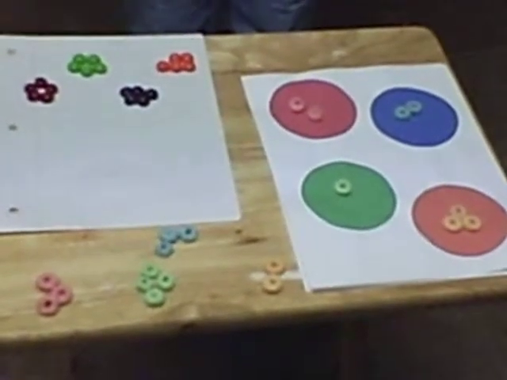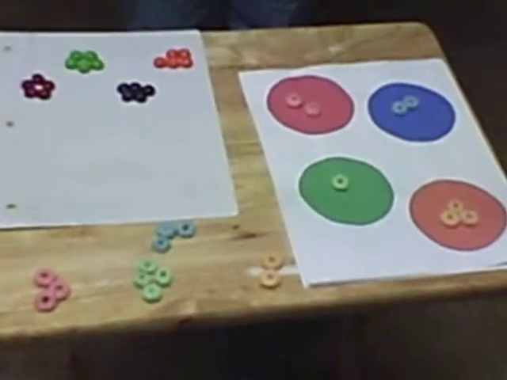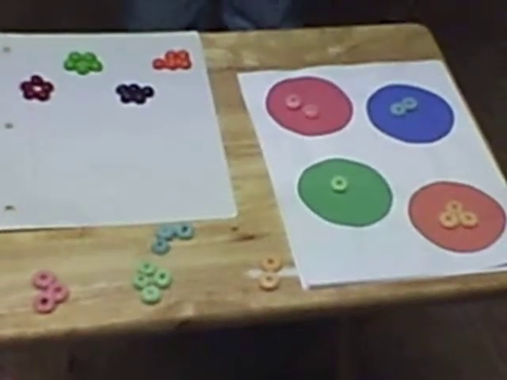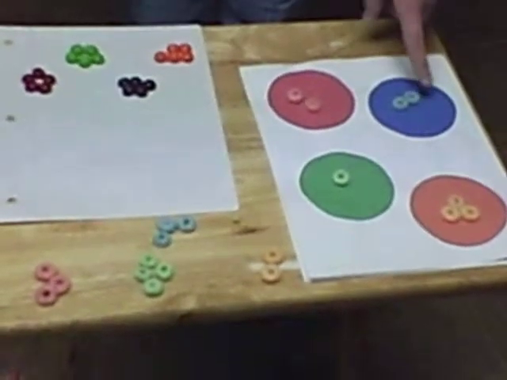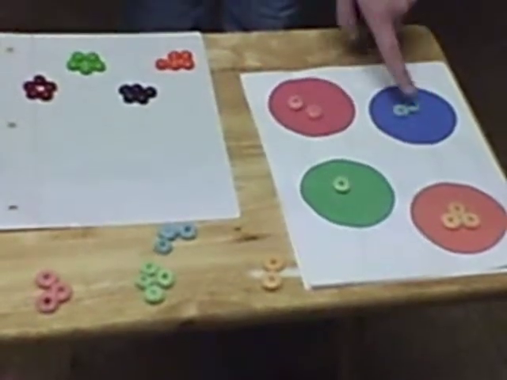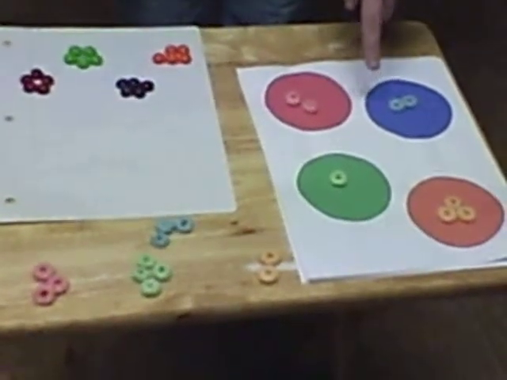Another thing that my students like to do is figure out which colors have the same number of Fruit Loops on each circle. So in this case, they would look at all four of them and they would pick out which two have the same number. So in this case, it's the blue and the red. They each have 1, 2, 1, 2 on each circle that they have.